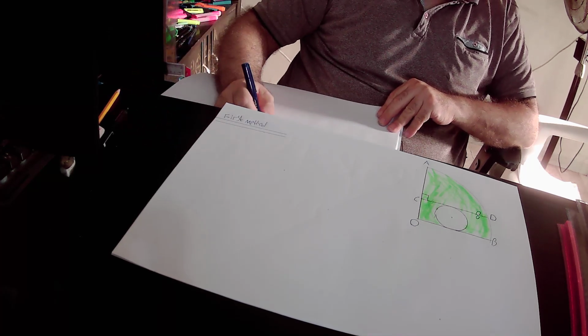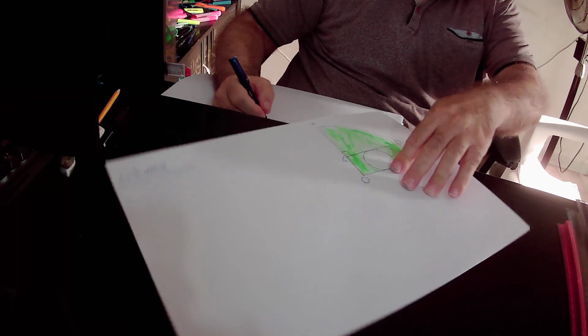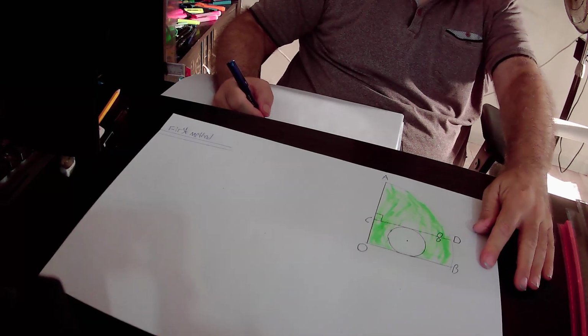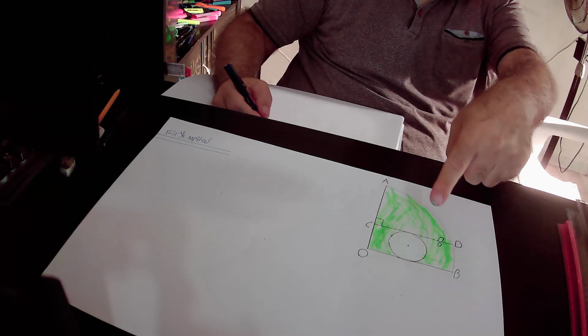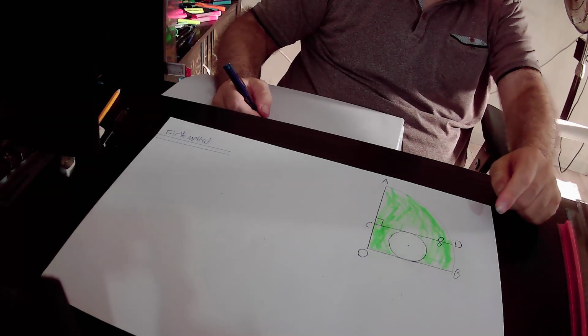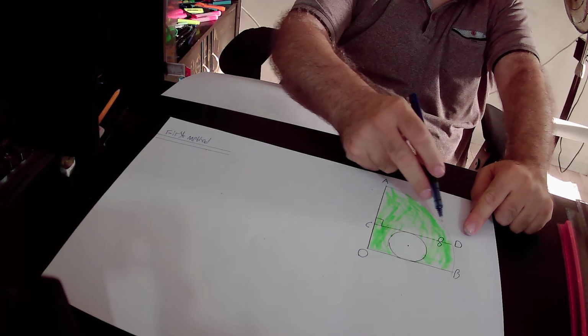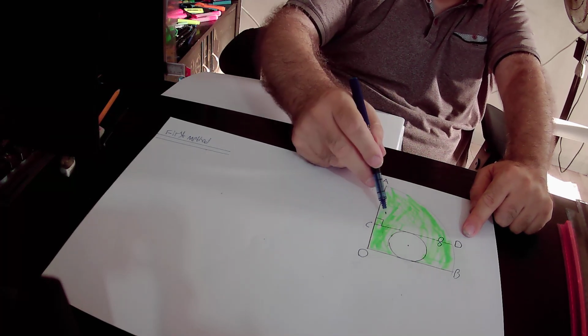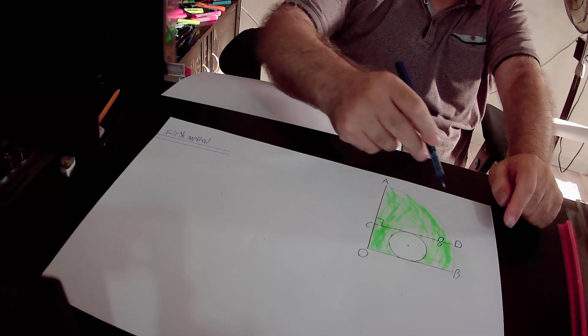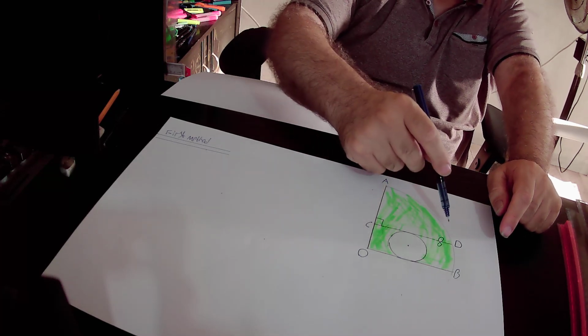So here in the drawing we have a quarter circle. Inside this quarter circle we have a small circle. We know that line segment CD equals 8 units, and angle ACD equals 90 degrees, and our mission is to find the value of this green shape.